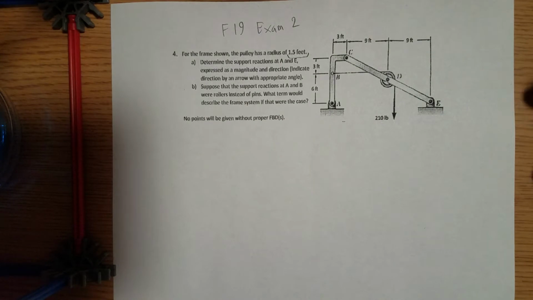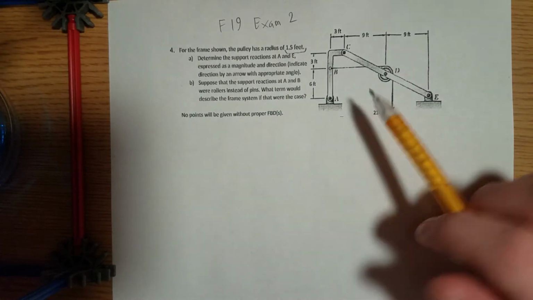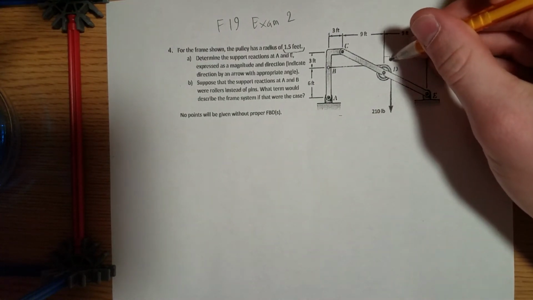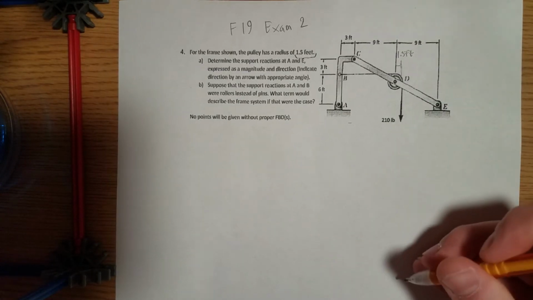This is something that I had in my exam 2. It's kind of a frame problem, so we'll go ahead and get through this. You should see something similar to this on your coming exam. The question reads, for the frame shown, the pulley has a radius of 1.5 feet. So we can go ahead and draw that little dimension in there, 1.5 feet, like that.